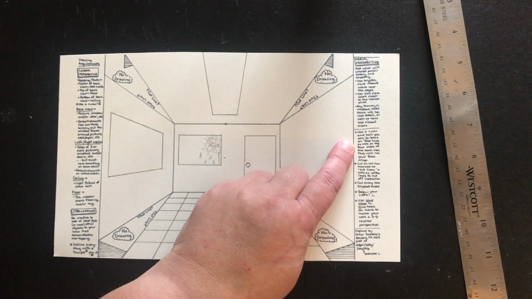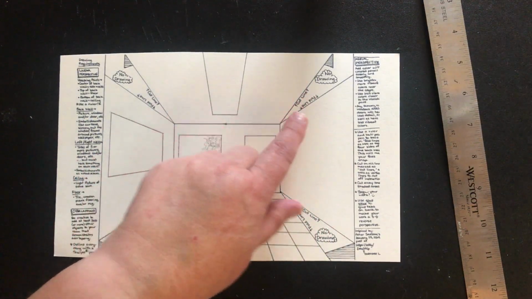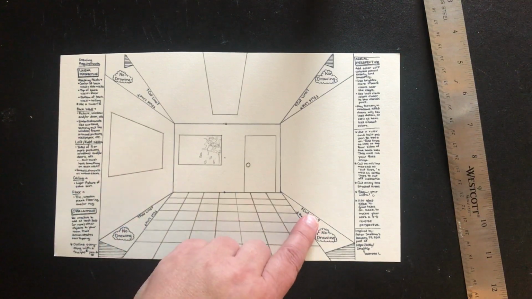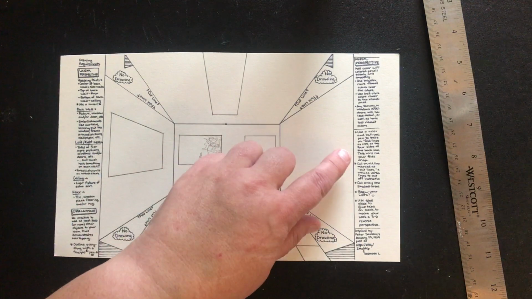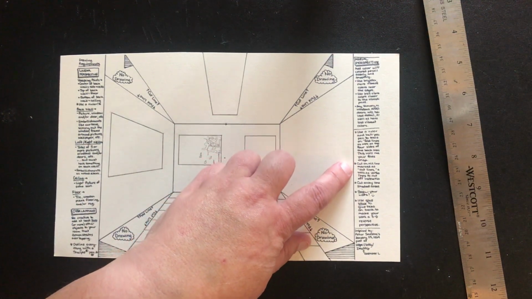Use a ruler and ballpoint pen to trace on the fold lines. It's indicated which ones are fold lines. The back wall is also a fold line. This will make your folds more crisp.